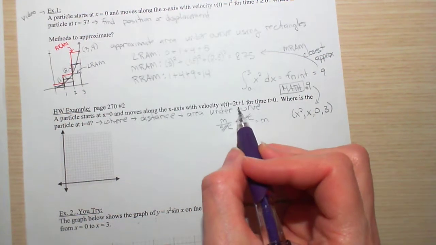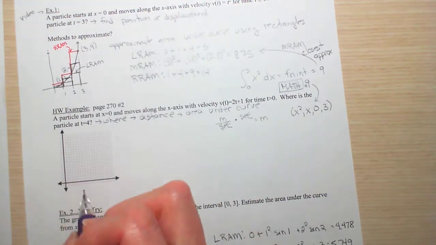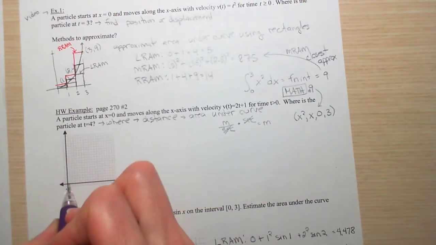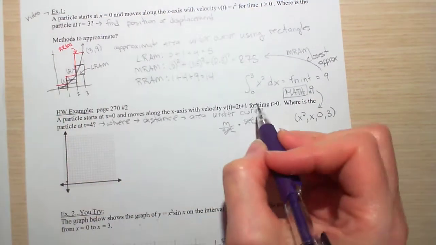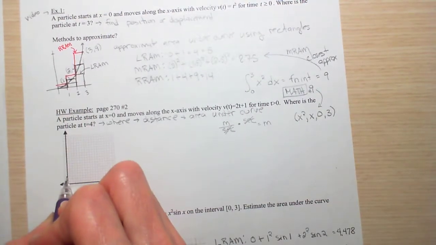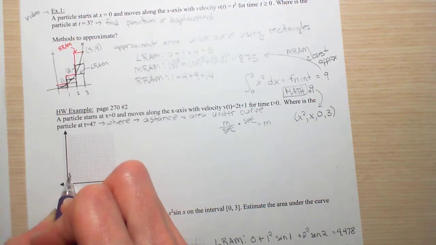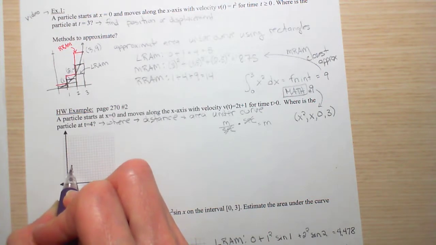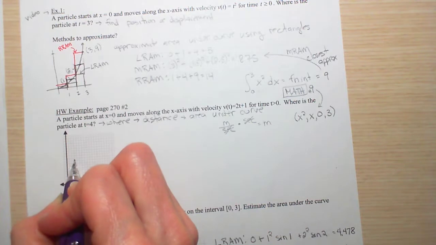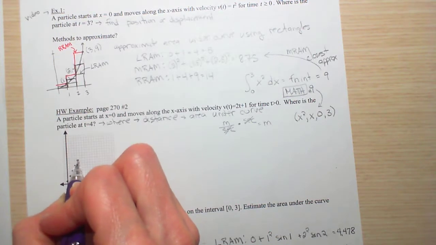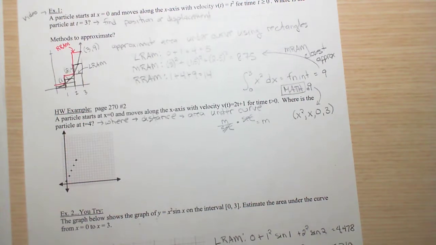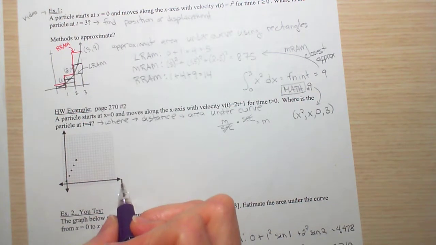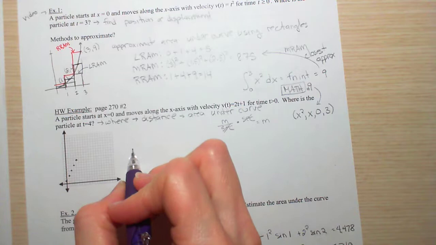So I need to graph this first. So this is a line. This graph is really small, but I'll do my best here. There's a y-intercept of 1 and a slope of 2. So up 1, up 2 over 1, up 2 over 1, up 2 over 1, up 2 over 1. So it's kind of a straight line. And then I have to do until time equals 4.